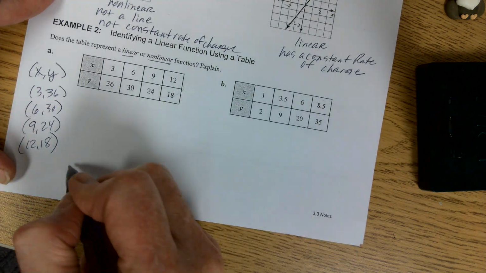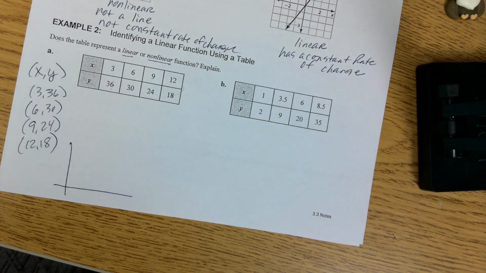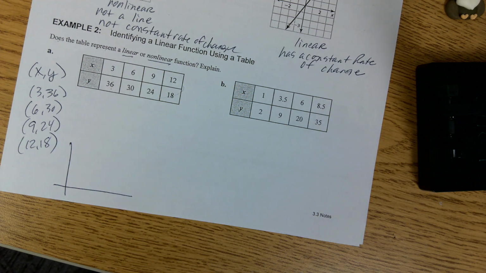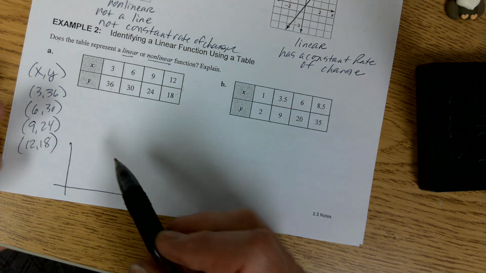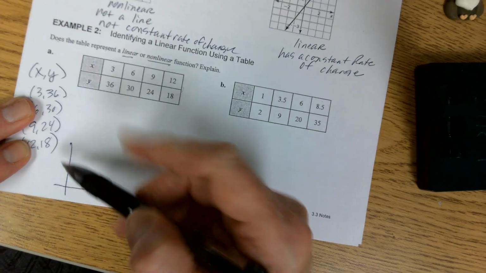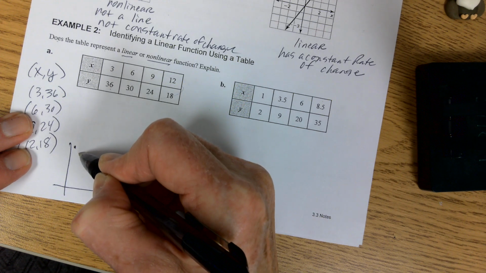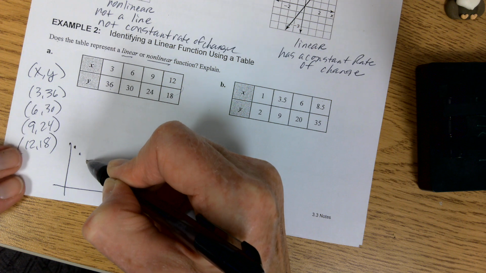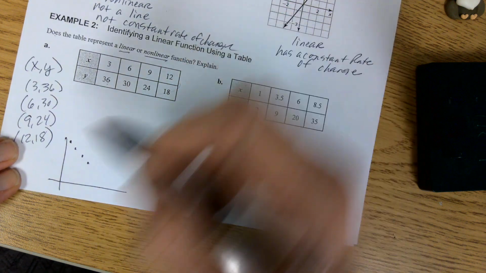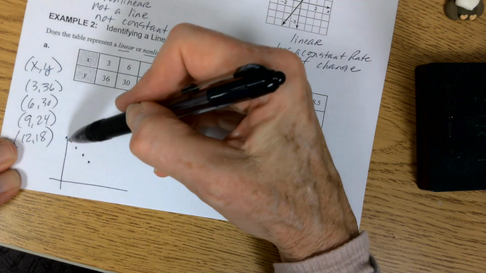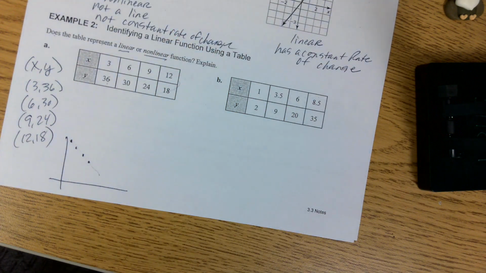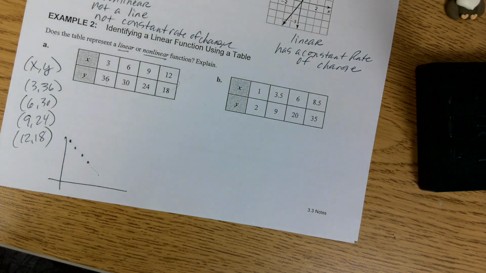One option would be to graph this. Because I know what the answer is, I'm going to do this sloppy. You would not want to answer the question using this strategy or this method, but it gives you a concept of what's going on. I'm going to plot the point 3, 36. It's going to be way up here. And then 6, 30, I'm going to say is about here. 9, 24 about here. And then 12, 18. Because I know what's going on, I know this is a line. But we don't know that for sure. This is a rough graph, and I'm just giving you the idea.